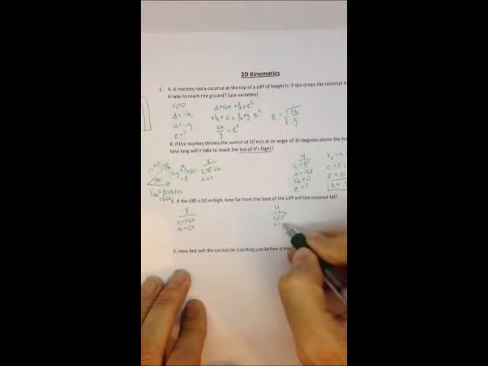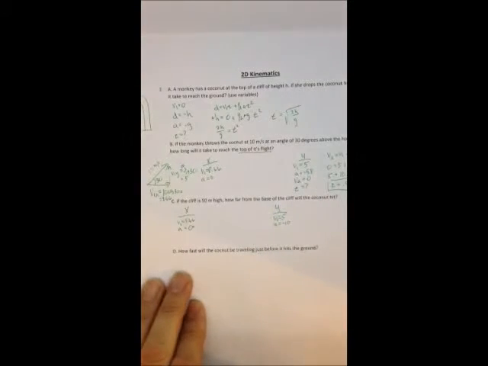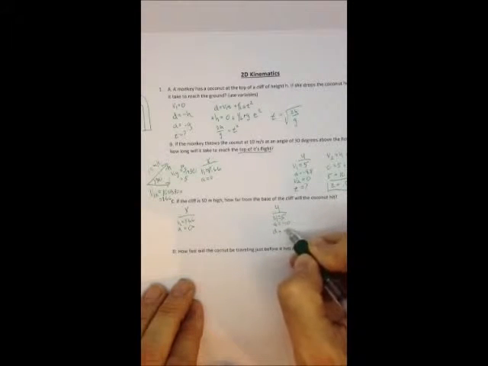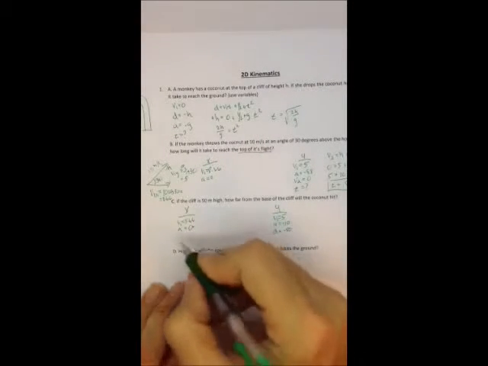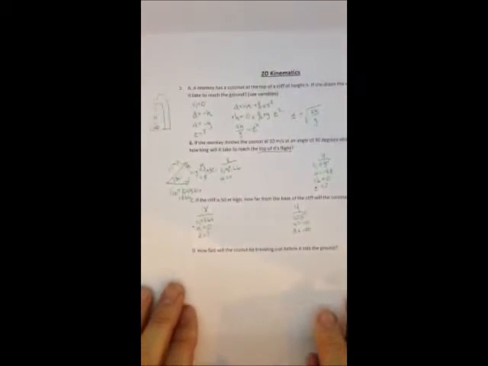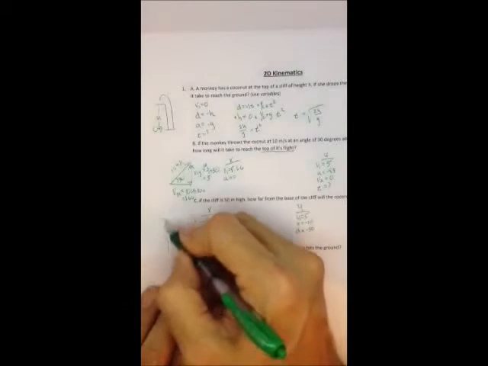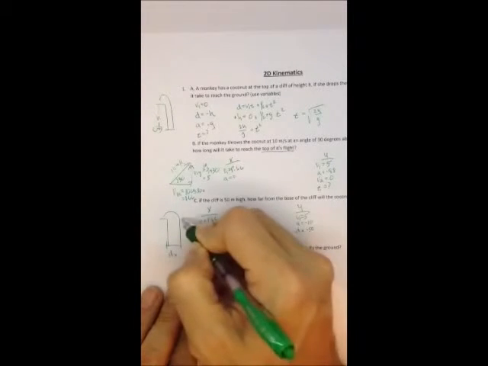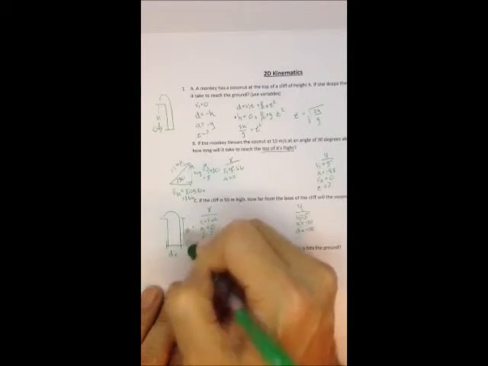Acceleration here is, let's go with the 10 now, because it's easier. Then I know that in the Y side, I have a displacement of negative 50. In the X side, I want to find my displacement. Because for this one, they're asking how far from the base of the cliff. That's dx.